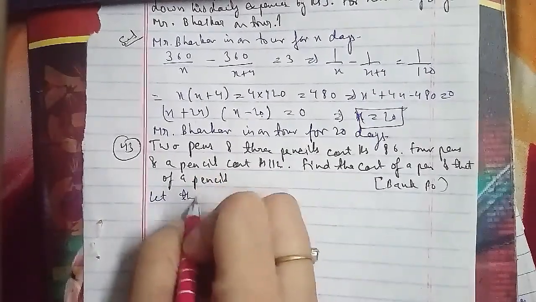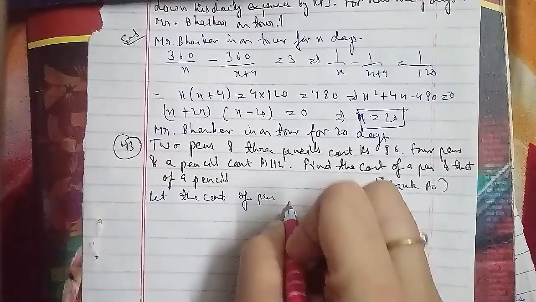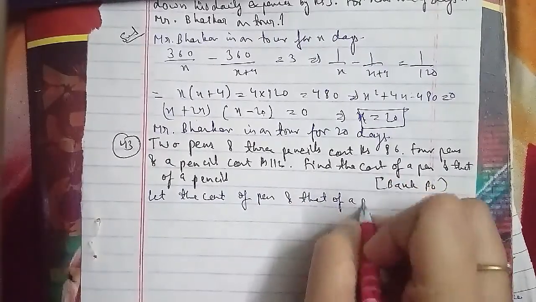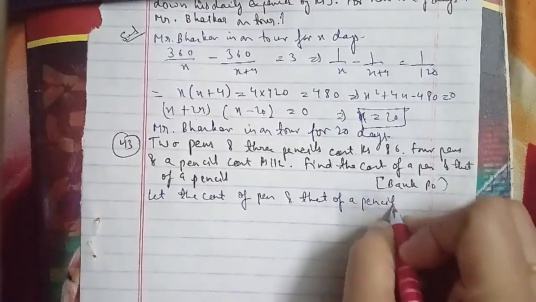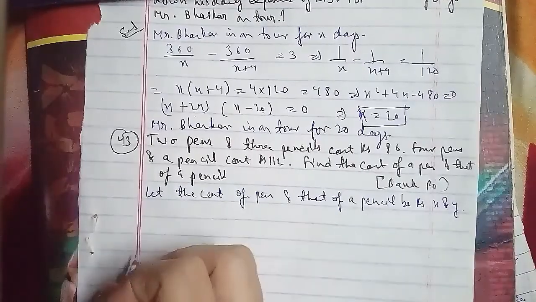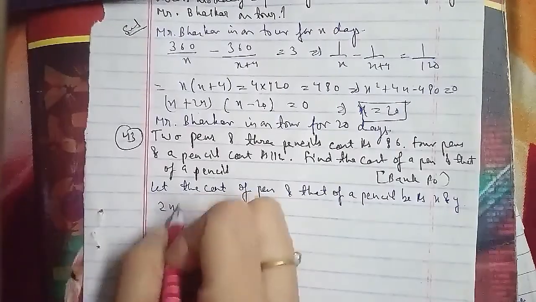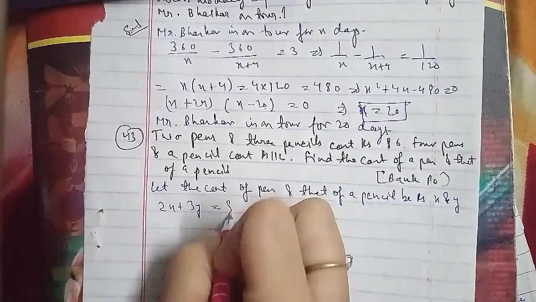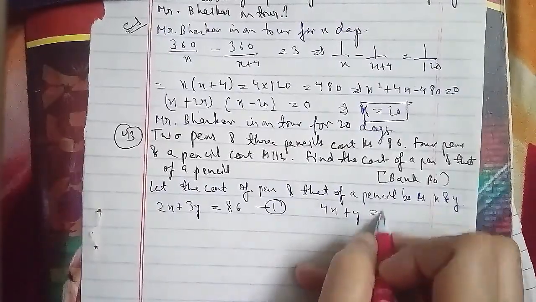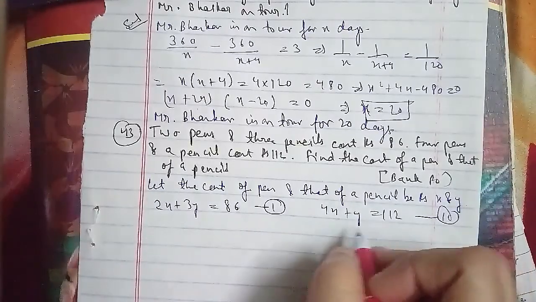This is the second equation. Solving the first and second, we get x equals 25 and y equals 12. So the cost of a pen is rupees 25 and the cost of a pencil is rupees 12. That will be the answer for this question, and it is important because it has been asked in the bank PO question paper.